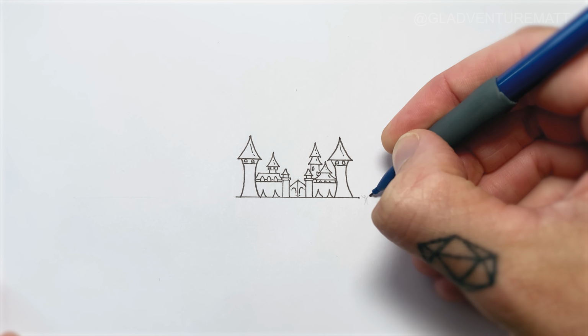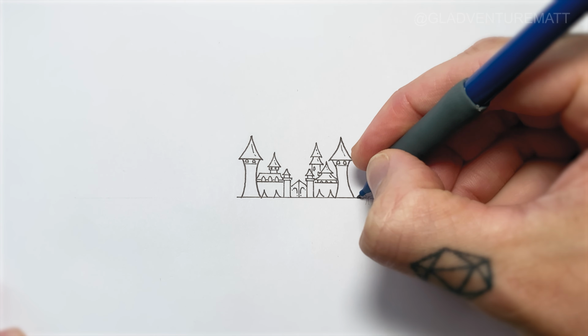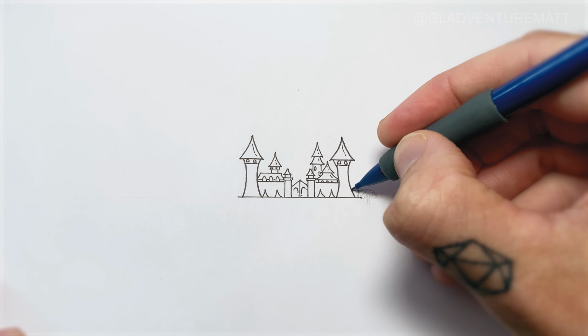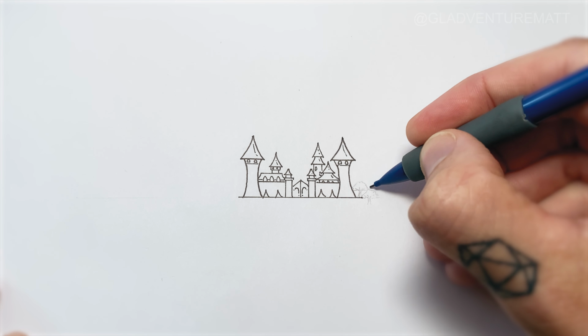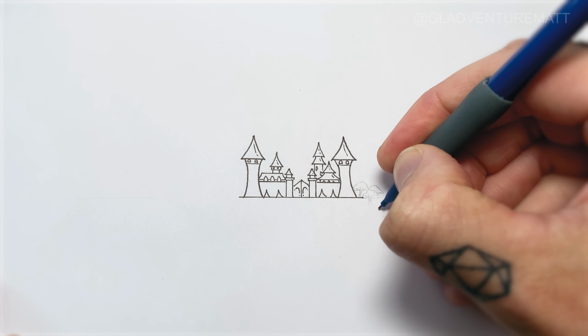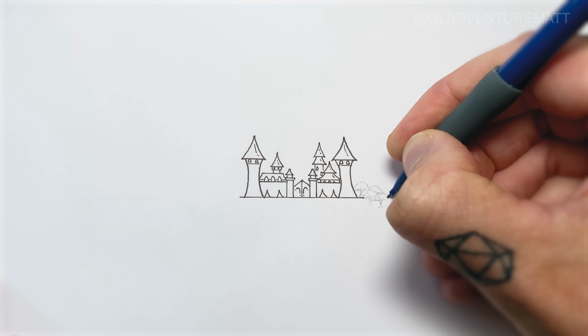If you haven't seen it already, I've got a full tutorial video on how to draw all sorts of trees and forests, from simple designs to advanced designs, and based on all sorts of different geography and terrains. Check it out.